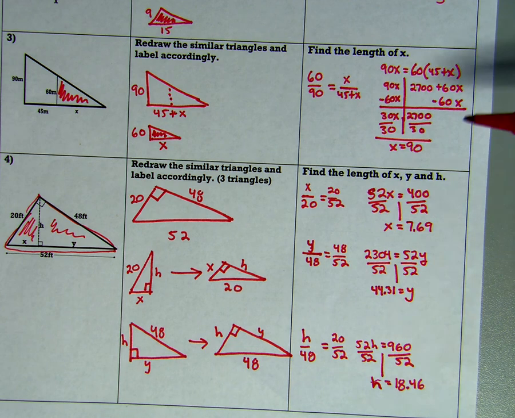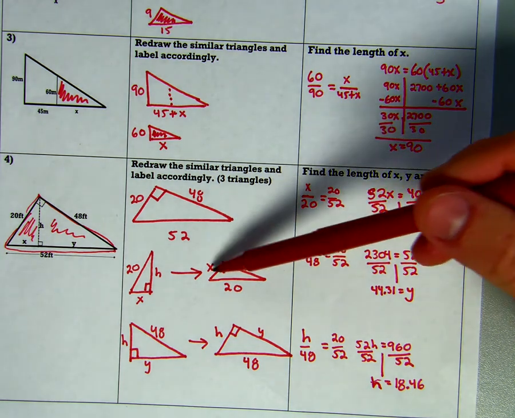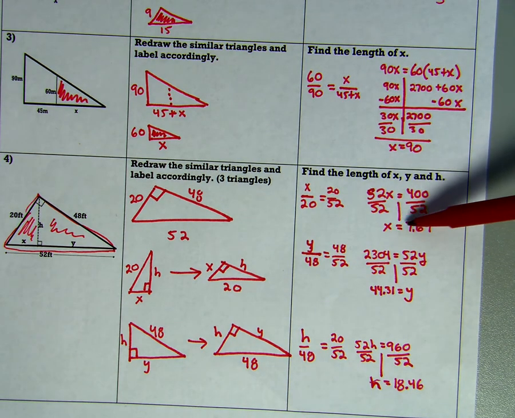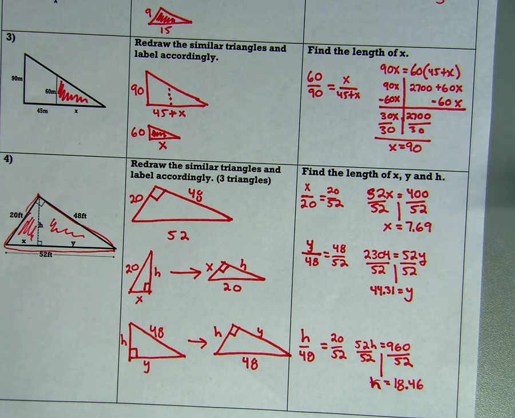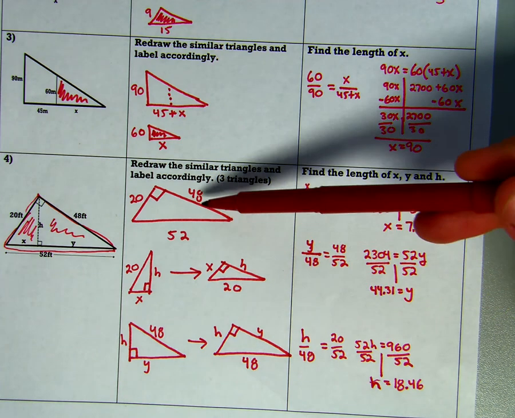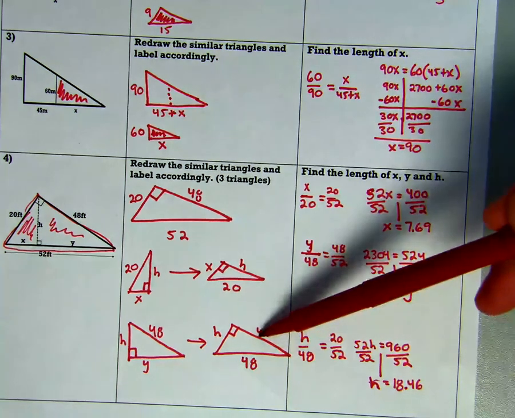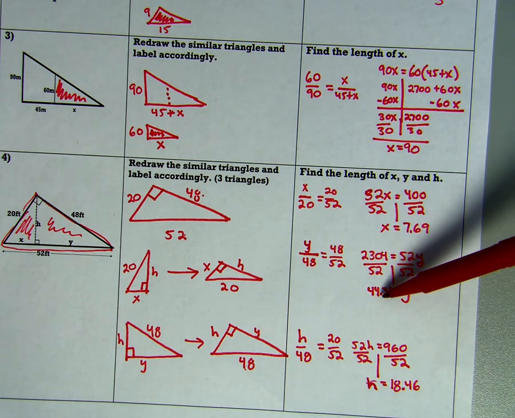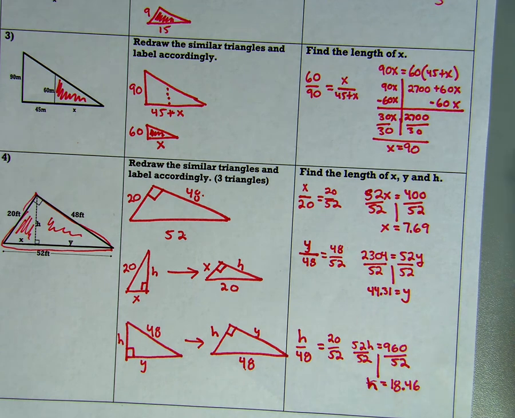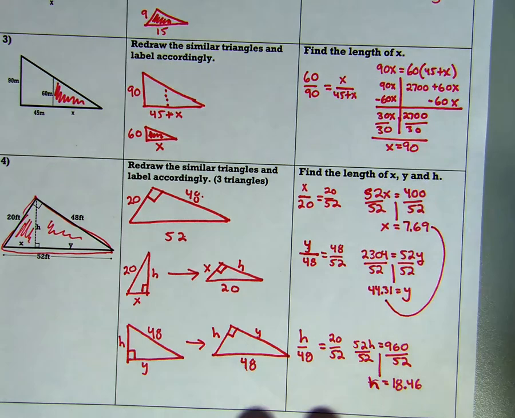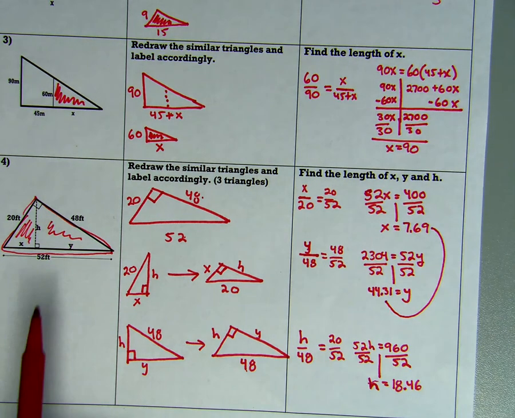The first one that I went ahead and did is to figure out x, and I used that x is corresponding to 20 and 52 corresponds to 20 here, giving me an x value of 7.69. Then I went ahead and did my y, which I used down here. Again, I corresponded with my larger triangle up here, so y to 48, and then 48 to 52, giving me a value of 44.31 equals y. Now to check this, I added up my 7.69 and 44.31, and I do get 52, so I know those do work.